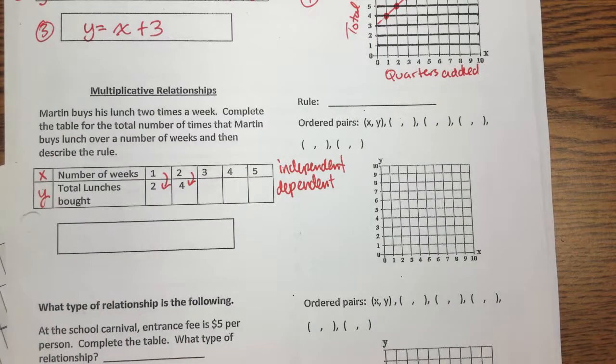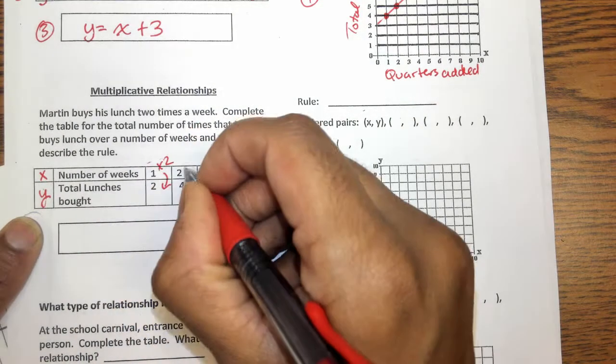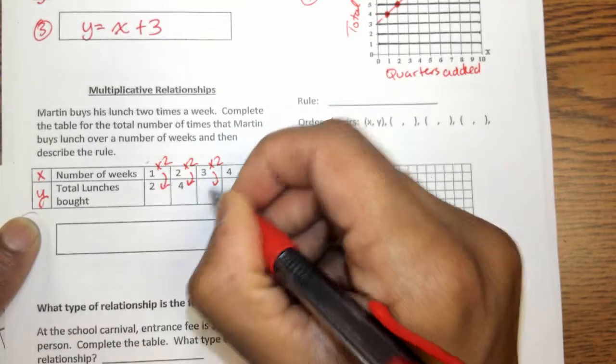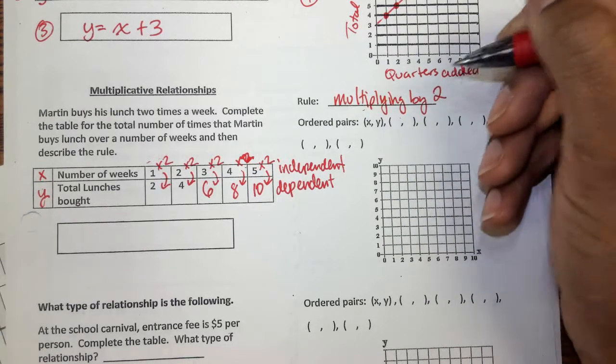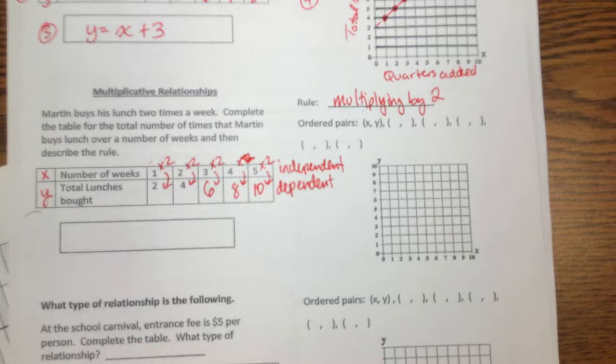Because total lunches bought is dependent on the independent idea of number of weeks. So 1 week goes by, that's times 2. 2 weeks times 2. 3 weeks times 2 will get me 6. 4 weeks times 2 will get me 8. 5 weeks times 2 will get me 10. I'm multiplying by 2. Each and every time, one more process.